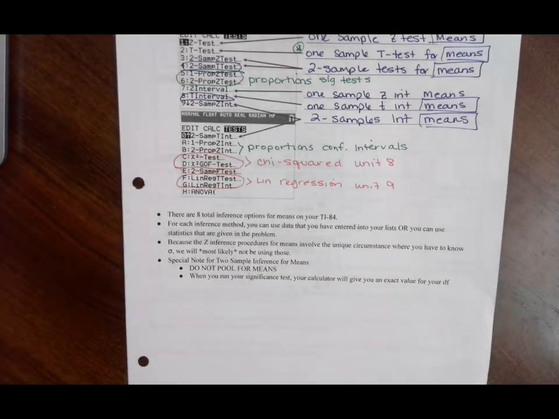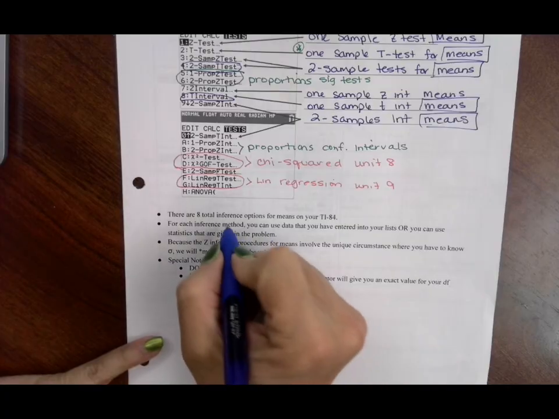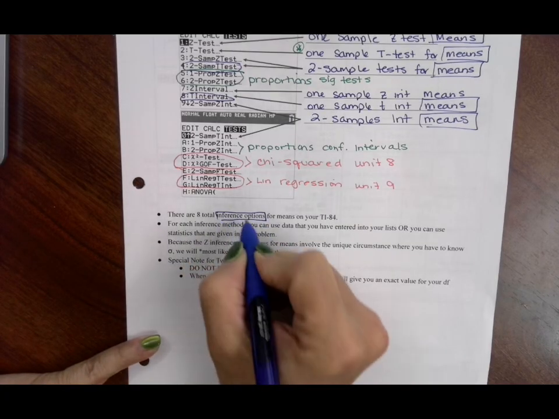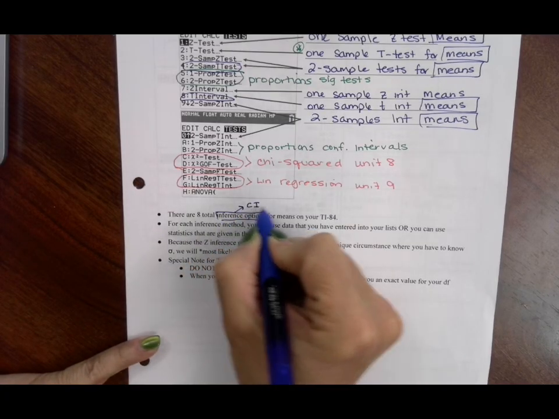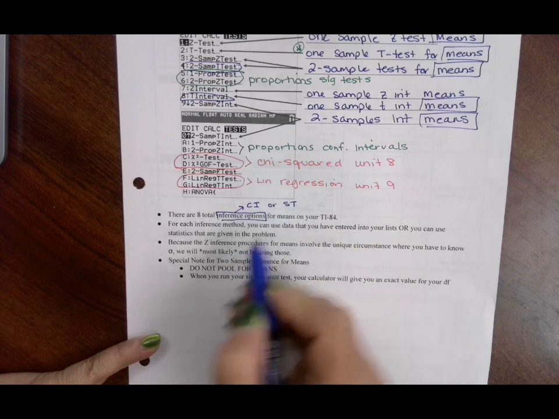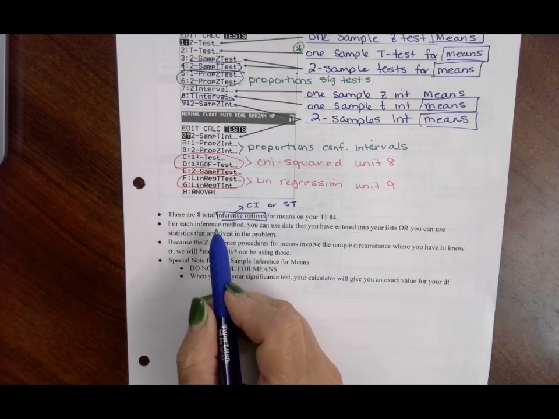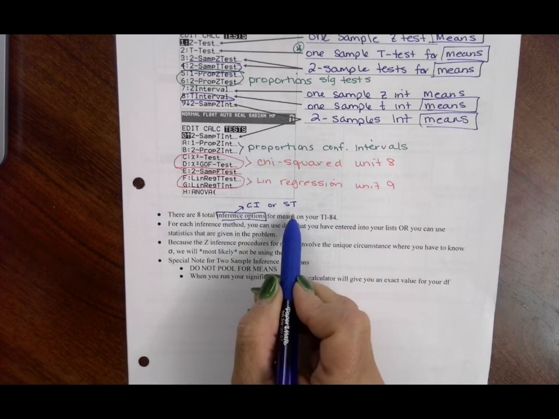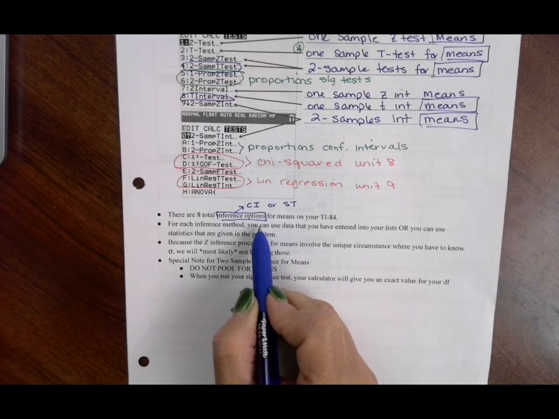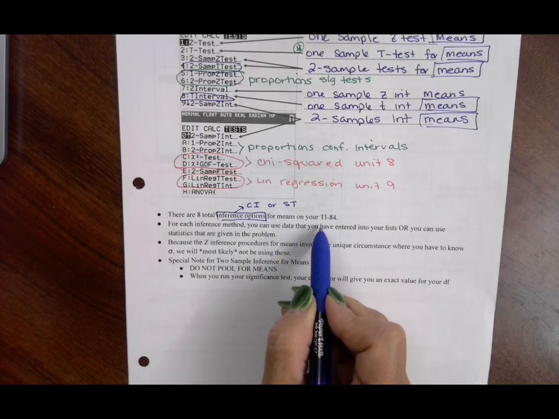So just a few things. So there are 8 total inference options. And remember, inference is what we're doing with a confidence interval or significance test. So when you see that word inference, just think confidence interval, significance test. So there's 8 total options for means on your calculator.